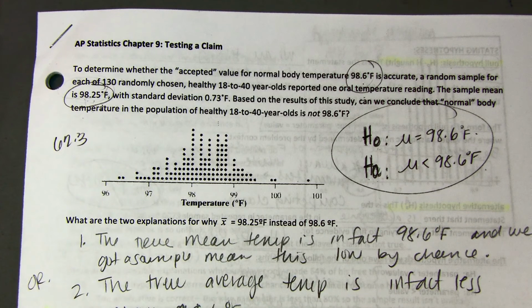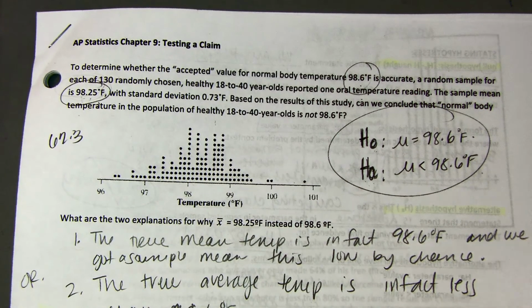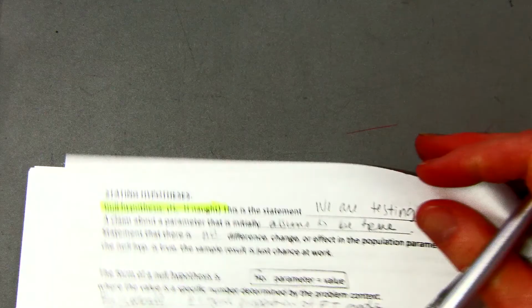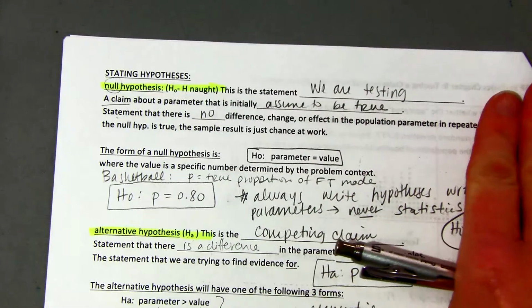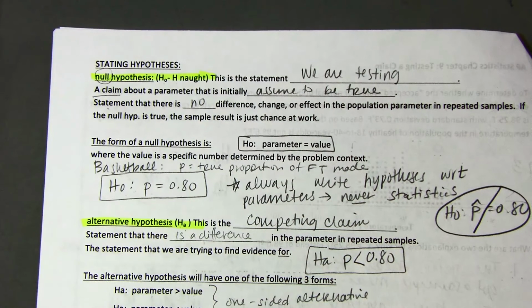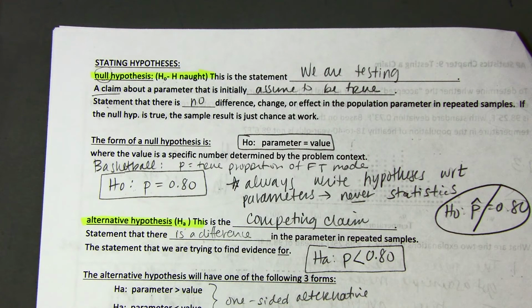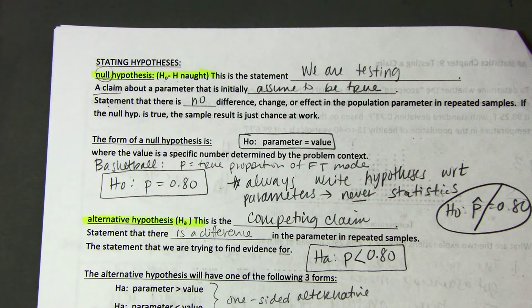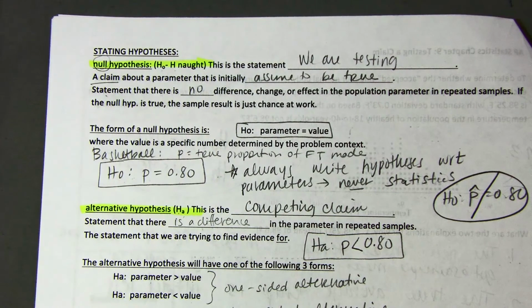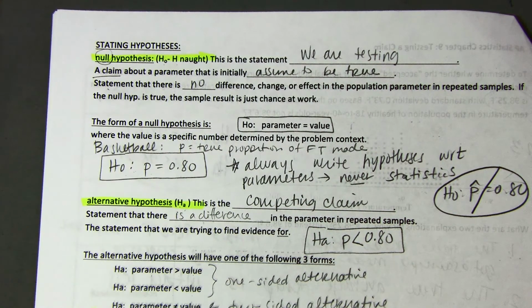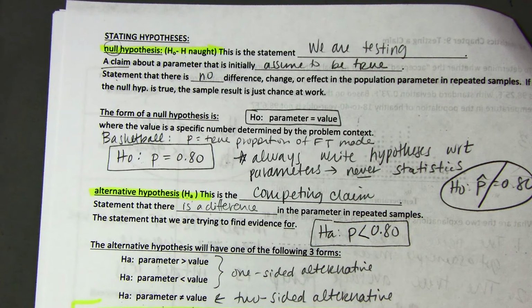Now last time we just did some definitions and kind of described what was happening. We learned about how to write our hypotheses, how the null hypothesis is always a statement of no difference or no change or effect in the population parameter. The alternative hypothesis is our competing claim. We always write the hypotheses with respect to parameters, never statistics. And the hypotheses should express our hopes or suspicions before we've collected the data.